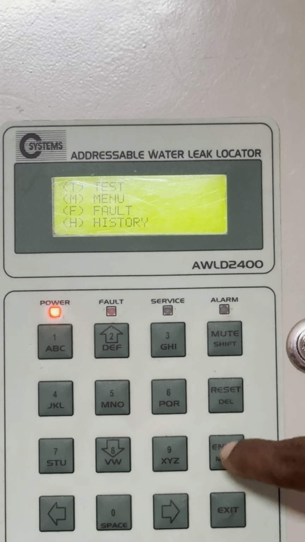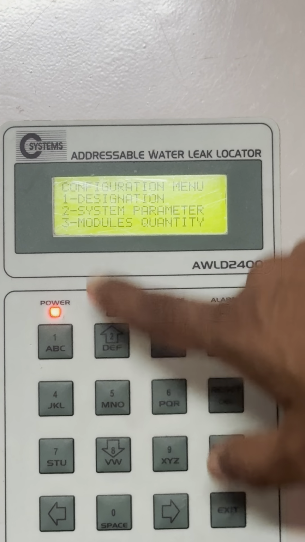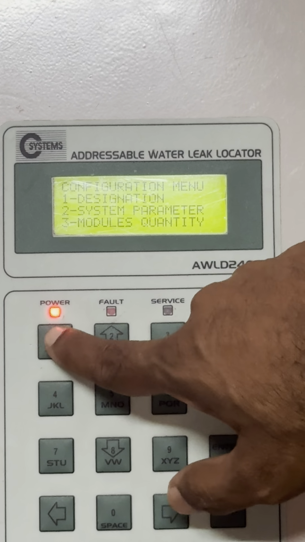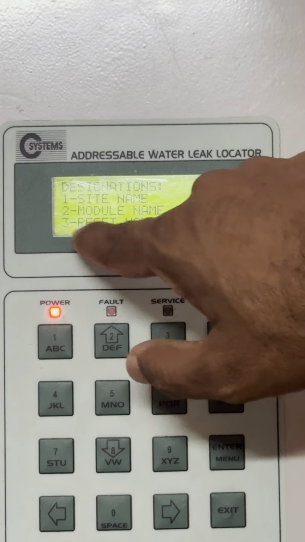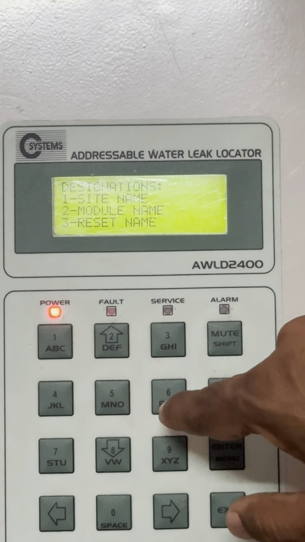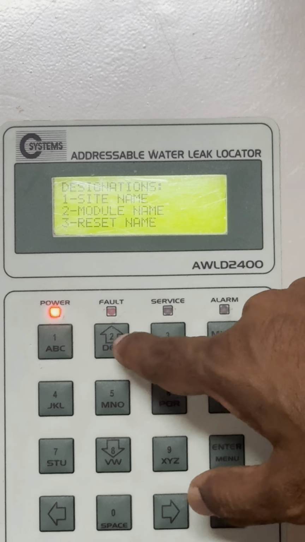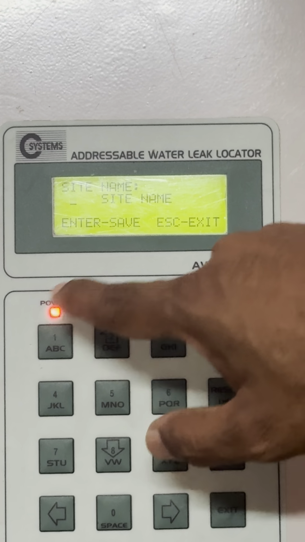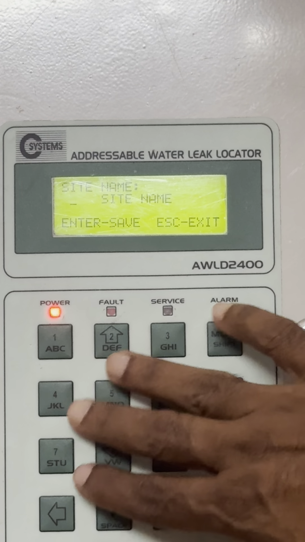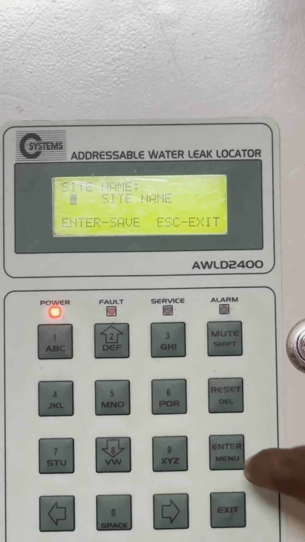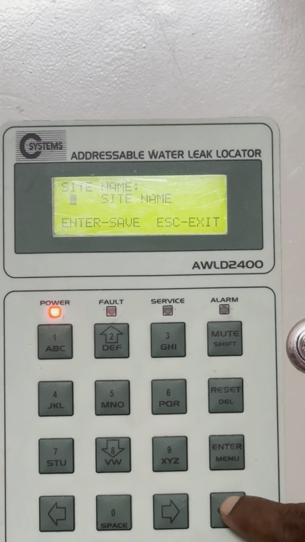We'll go to menu, press M. The first line is destination, where we can set the site name, module name, and we can reset the name. So site name can be typed with alphanumerical words, where we can select it through the keypad and press. When you press exit, enter, you will get saved. In our case, I am just exiting it.